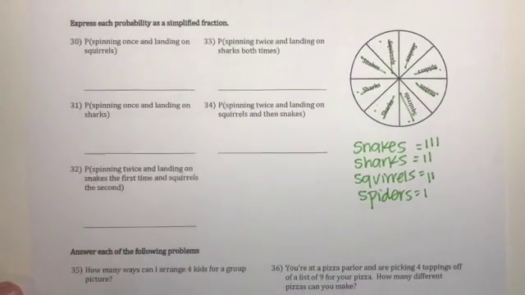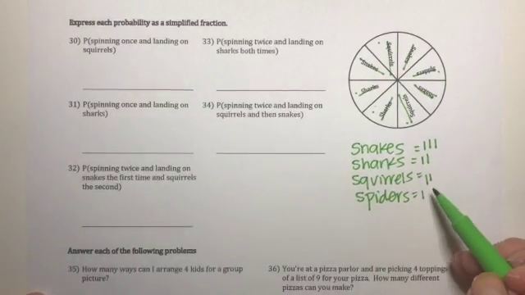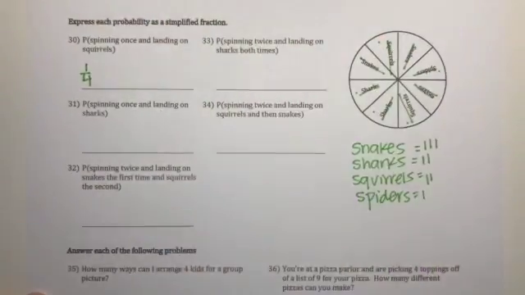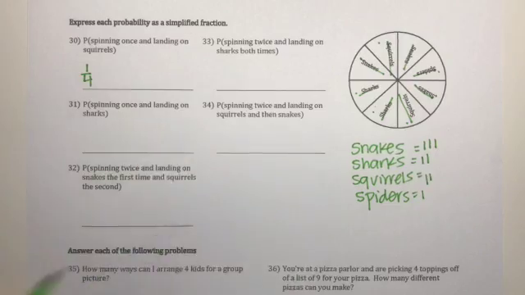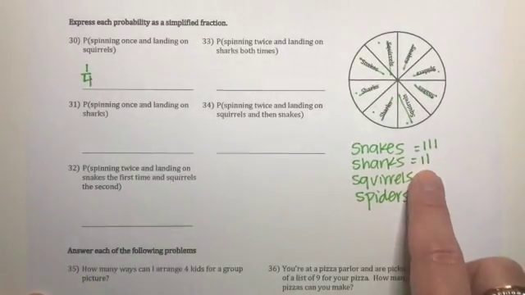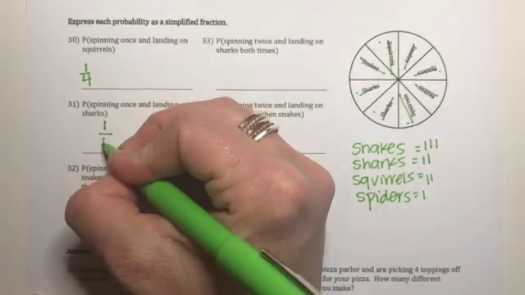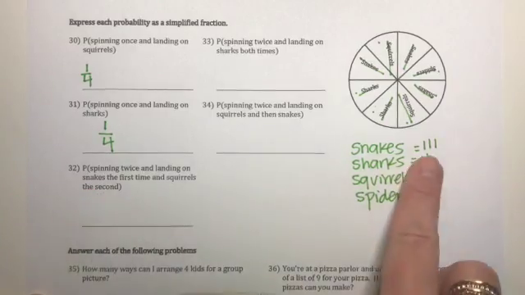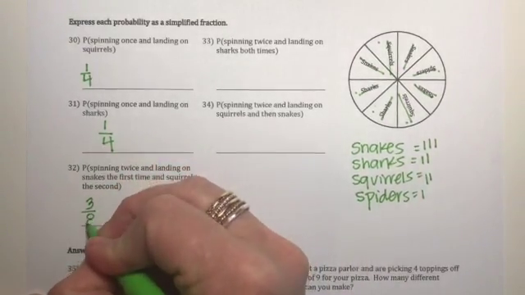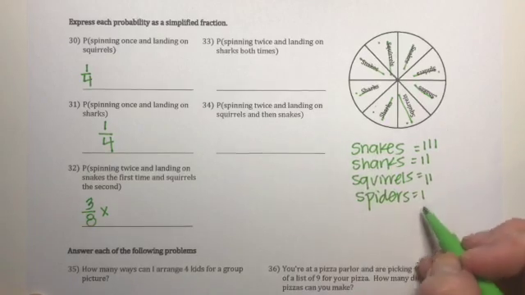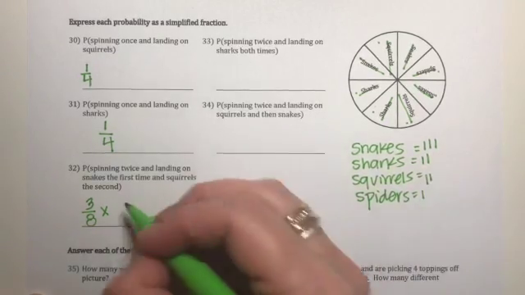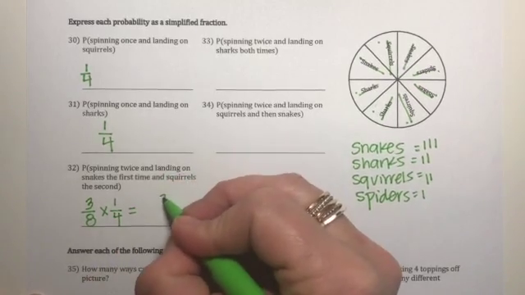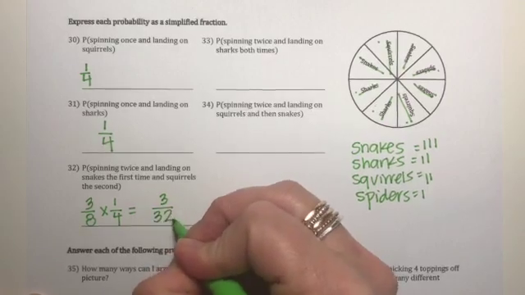So what's the probability that I spin it once and land on squirrels? Okay, well that's 2 out of 8, which is 1 over 4. Okay, and that's it. What's the chance that I spin it once and land on sharks? Again, that's 2 out of 8, which is 1 out of 4. What's the probability that I spin twice, landing on snakes the first time? So snakes is 3 out of 8. And squirrels the second. Well, squirrels is, I already did it up here, 1 over 4. So 3 times 1 is 3. 8 times 4 is 32.